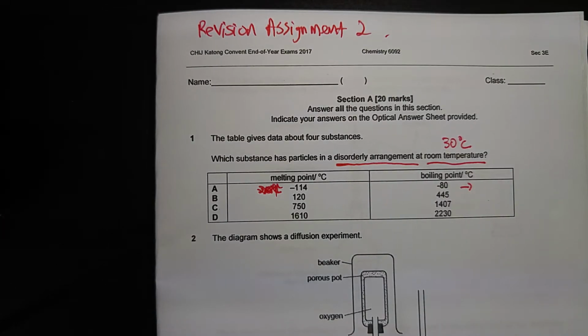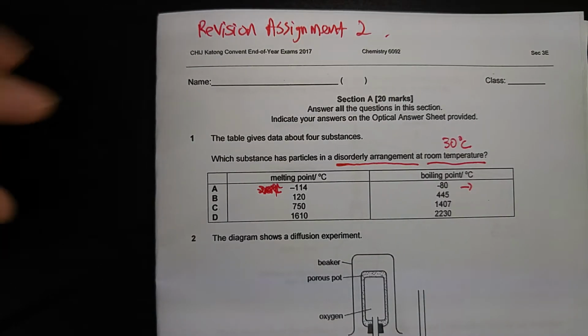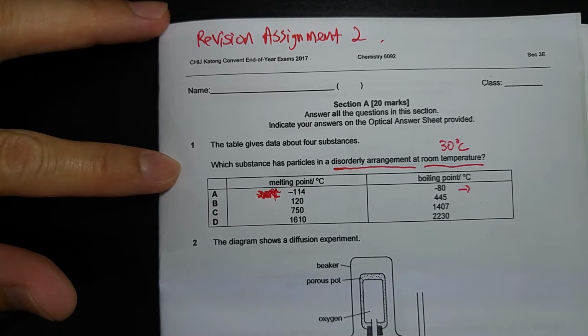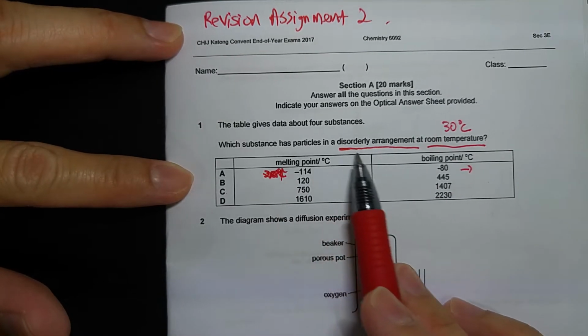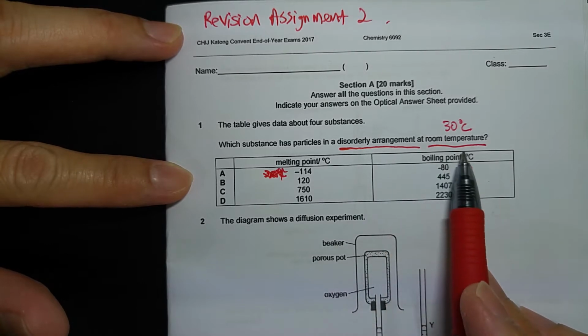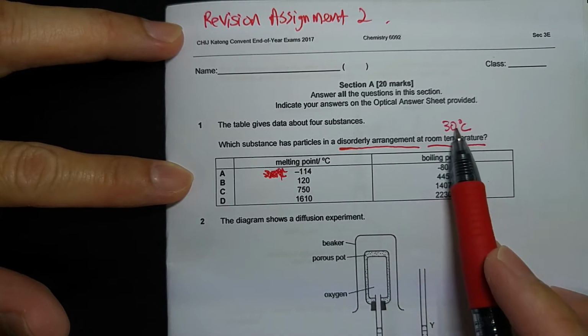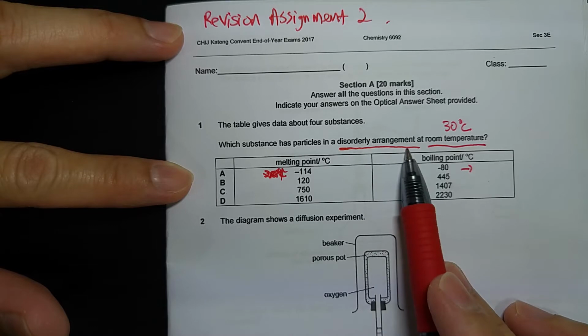Okay, so this is a CHIJ Katong Convent end of year exam 2017 revision assignment 2. First question, which substance has particles in a disorderly arrangement at room temperature? So room temperature is 30 degrees Celsius, so the keyword is disorderly arrangement.